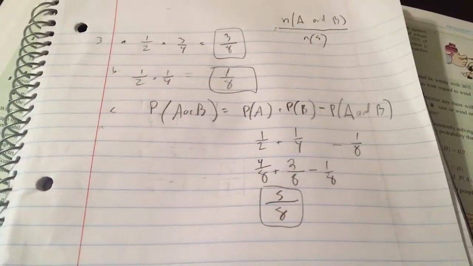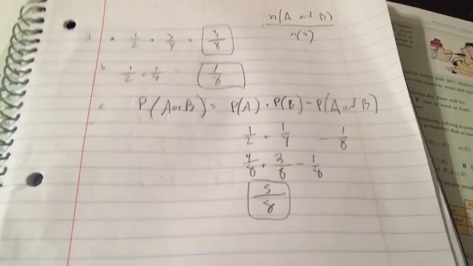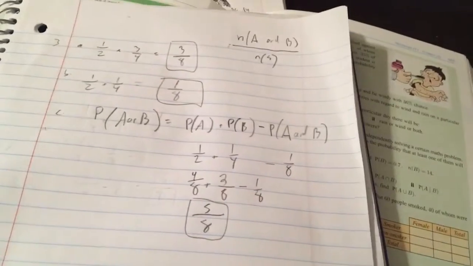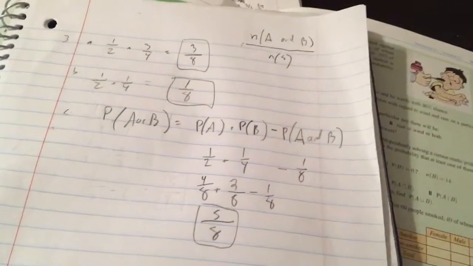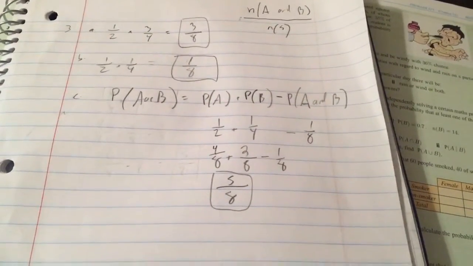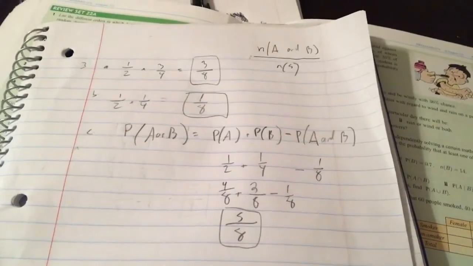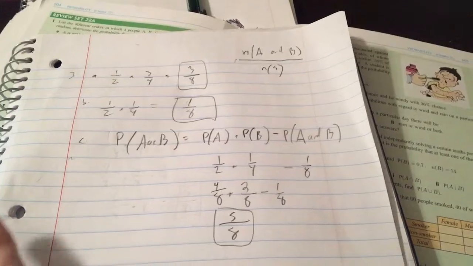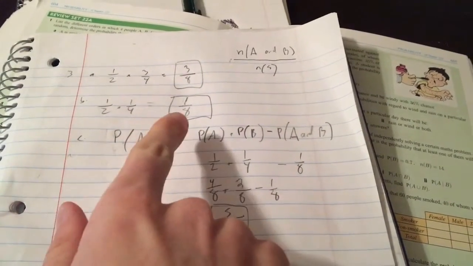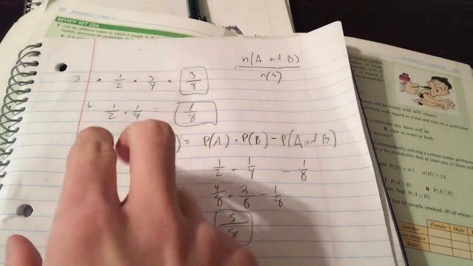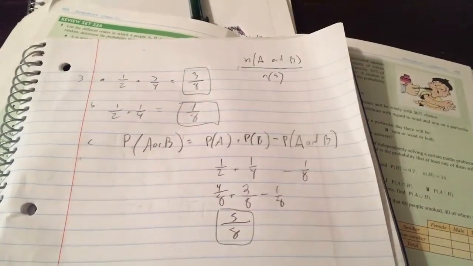So this is number 3, the question about the coin and square spinner. In the first part of the question, part A, asks about the probability of obtaining a head and consonant. So you know that the probability of getting a head is 1/2, and the probability of getting a consonant is 3/4. Therefore, you multiply them to get the answer 3/8.